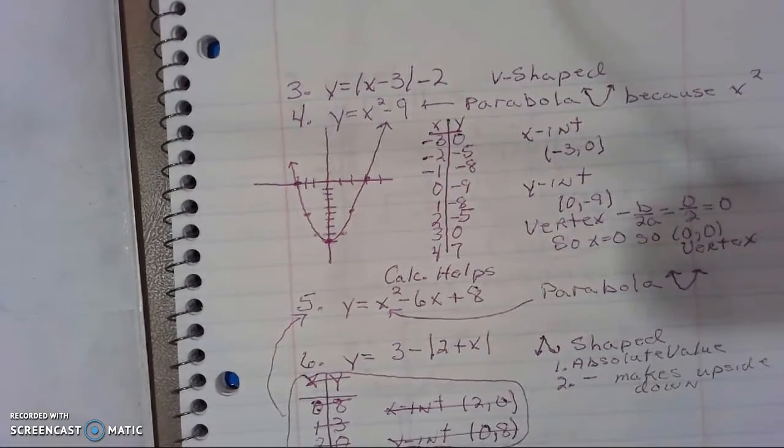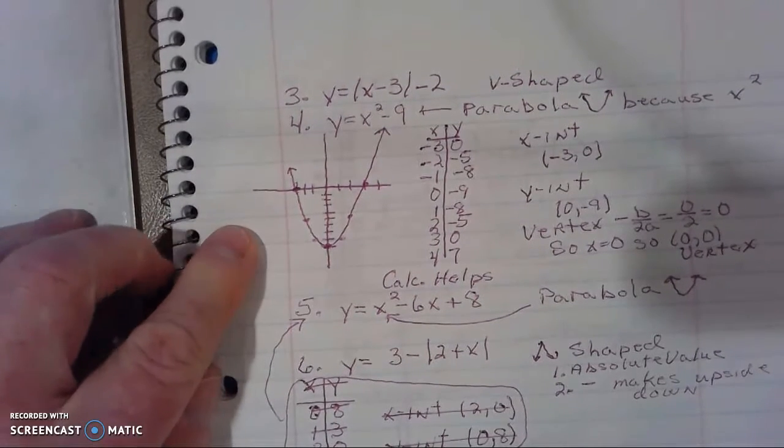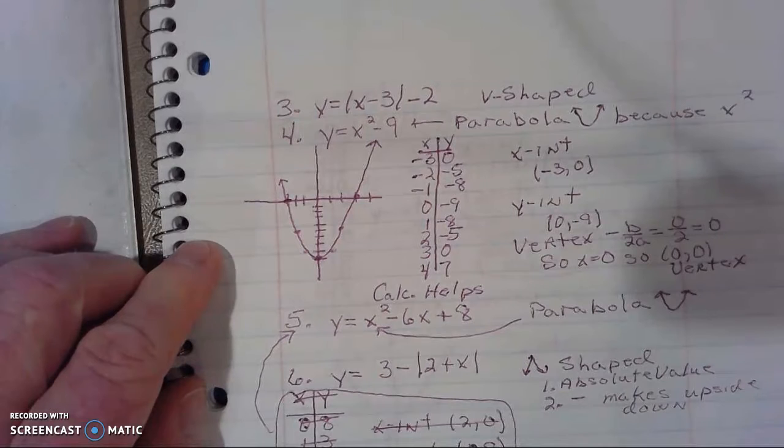Number 3 is an absolute value equation. y equals the absolute value of x minus 3, then outside the absolute value, minus 2. Those are always V-shaped. Number 4, y equals x squared minus 9.